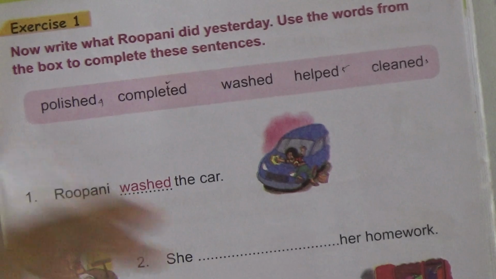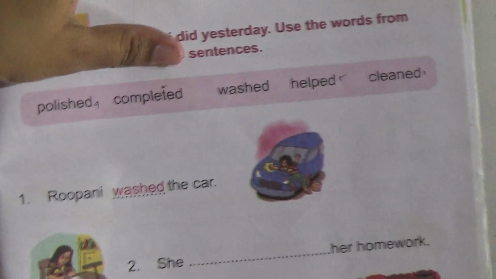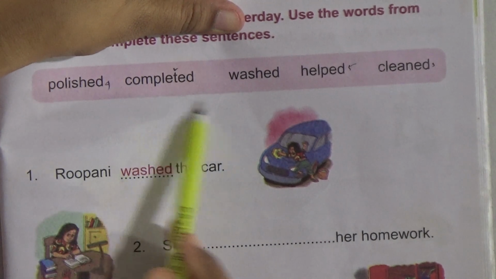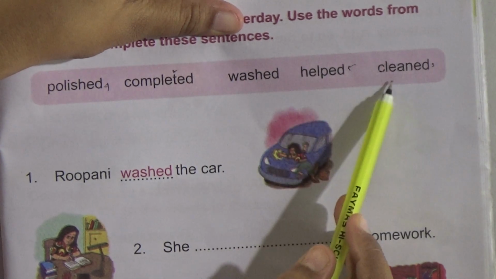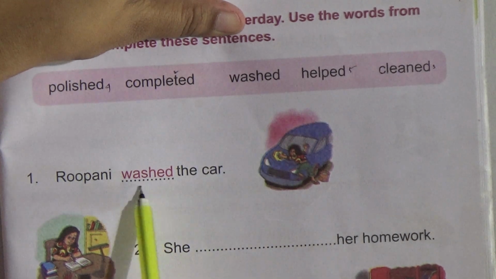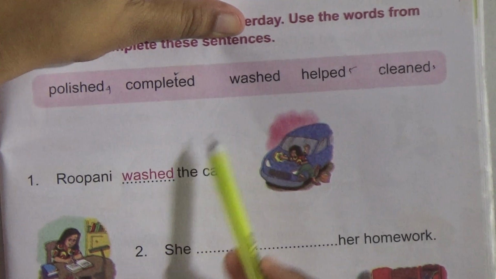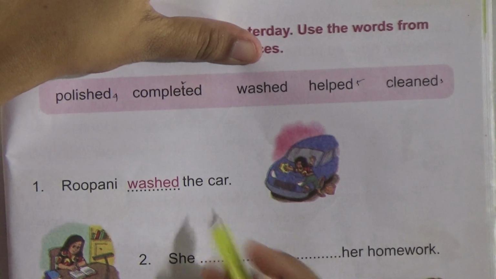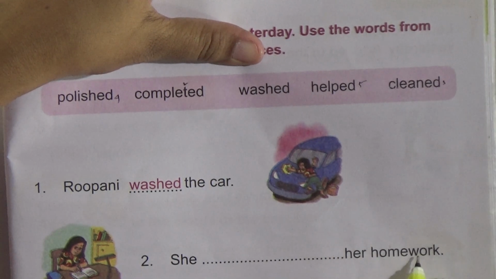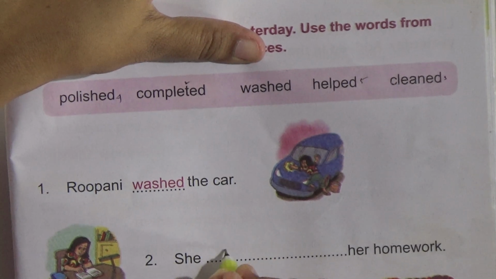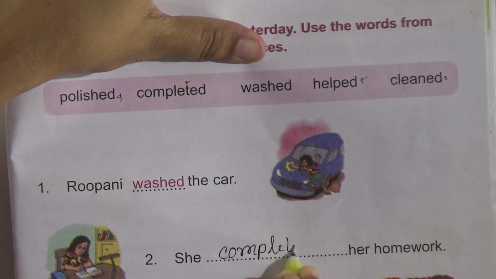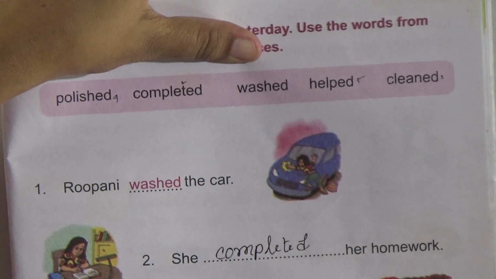Now number 2, just look at the picture. The words are polished, completed, washed, helped, and cleaned. Washed is already done in number 1. Now number 2, she dashed her homework. So what will be here? She completed her homework. Completed. She completed her homework.